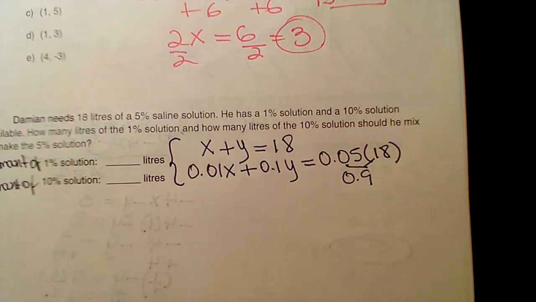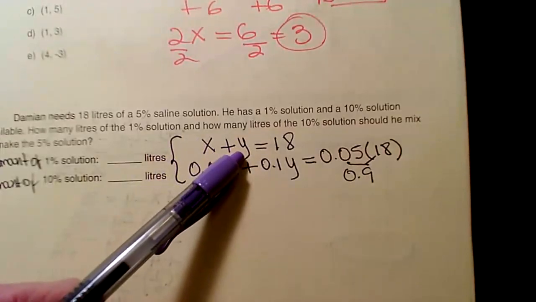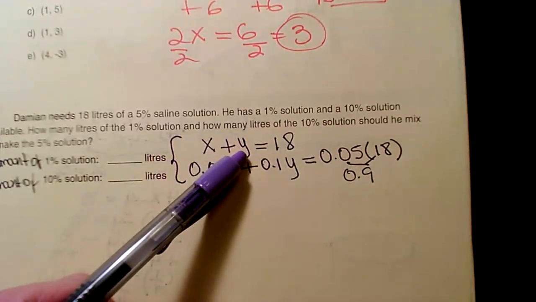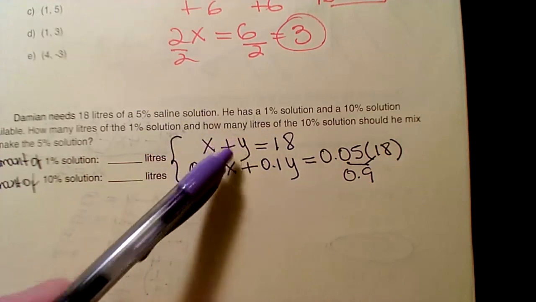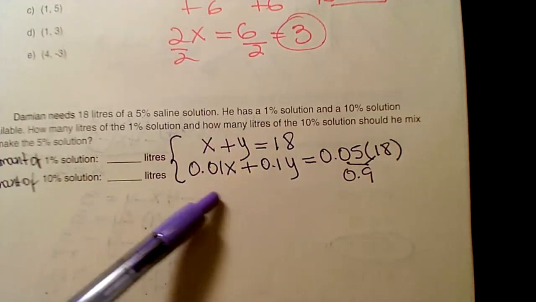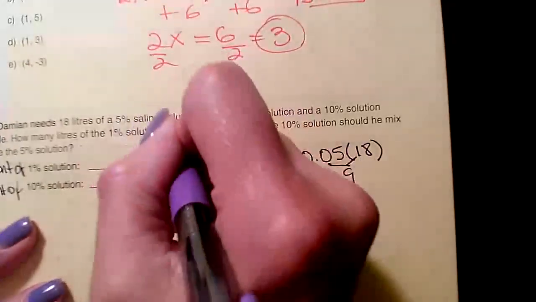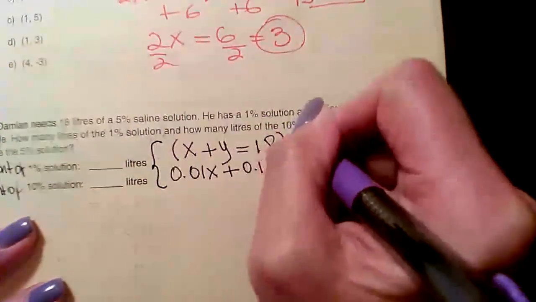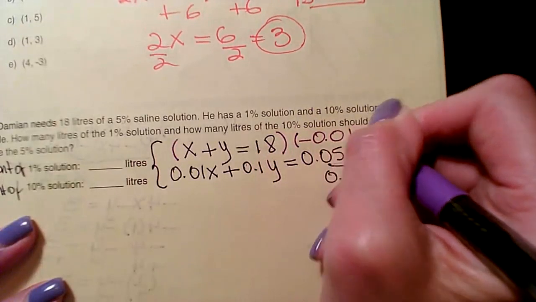Now, what can I do there? I can substitute, I can solve it for y or for x and replace it here, or I could eliminate. We can multiply this one by -0.01.